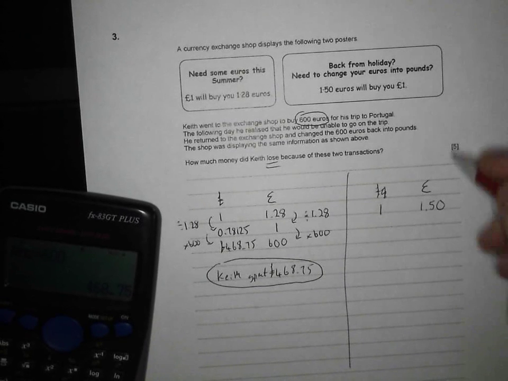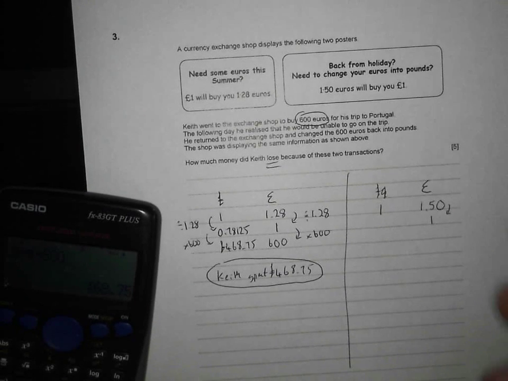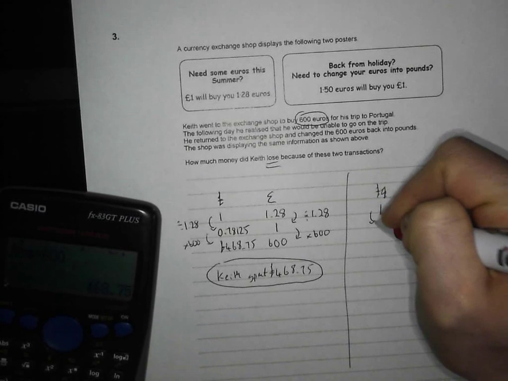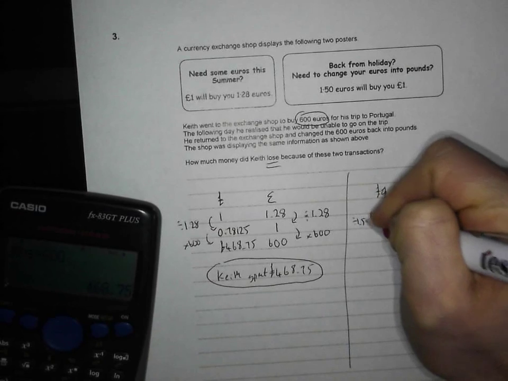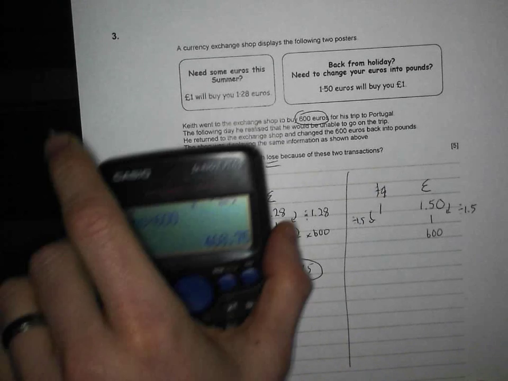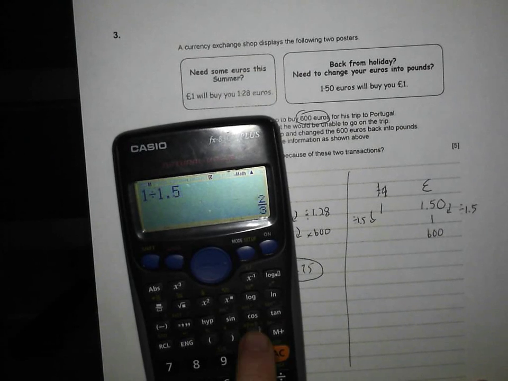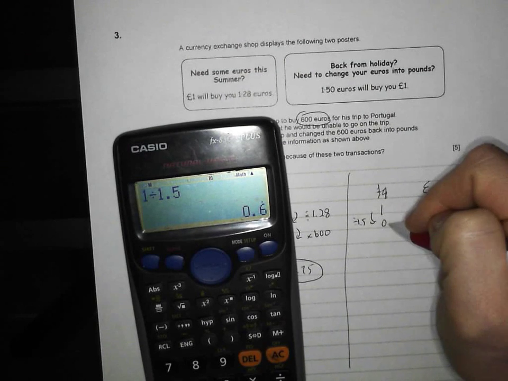So I'm going to do my same thing. I'm going to change back to figure out what €1 is in pounds, and then I can use that to get my €600 in pounds. So how do I get from 1.50 to 1? Again, I'm going to divide by 1.5, and I've got to do the same on the other side. It's just like a ratio question, this. So I've got 1 divided by 1.5, press equals, and that's going to give me 2/3 or 0.6 recurring.